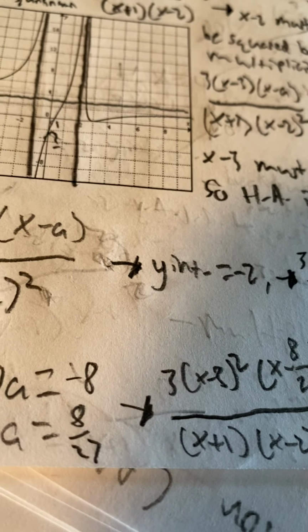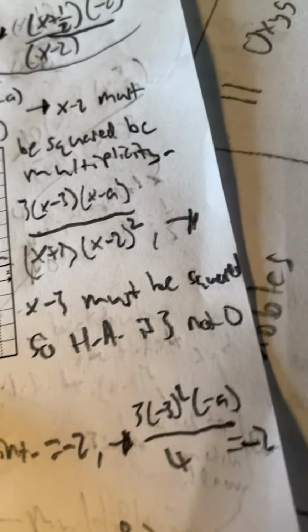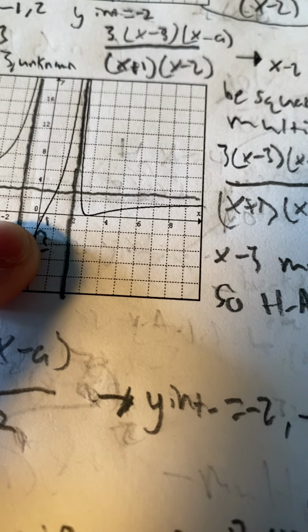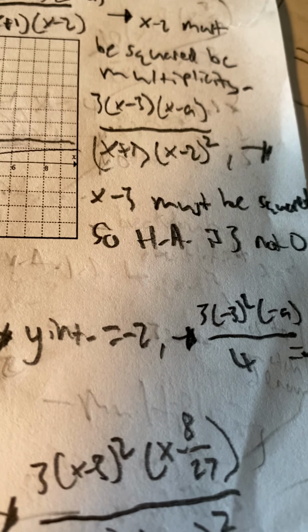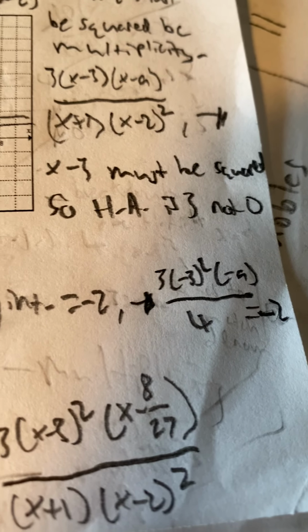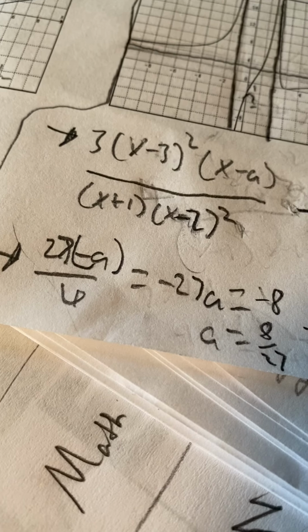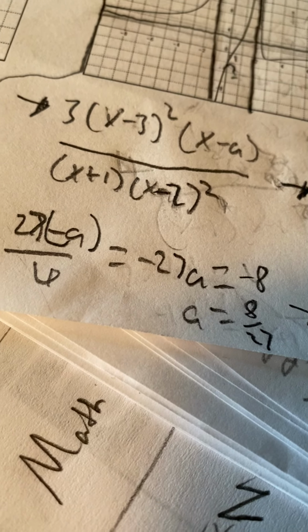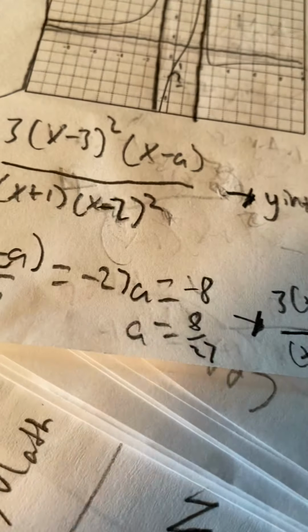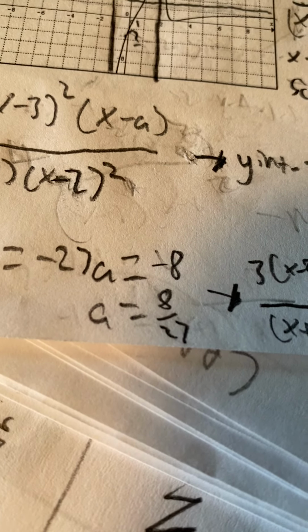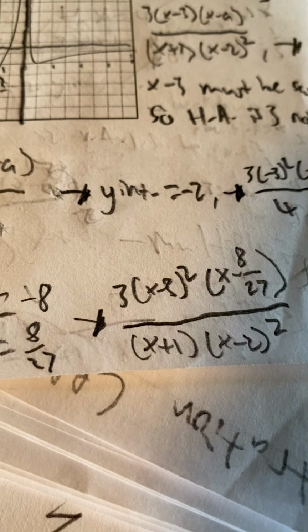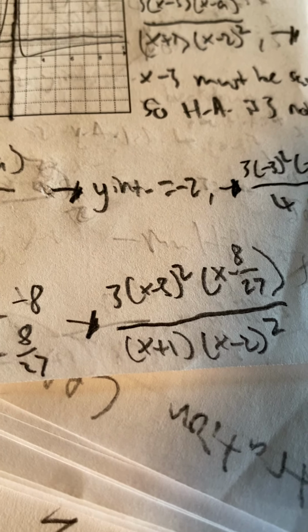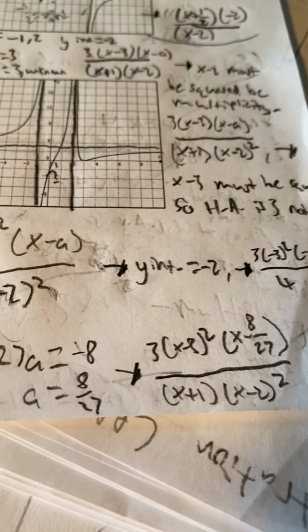And then from this, you can solve for it using the y-intercept, because you can already see that the y-intercept here equals -2. So if you set x to 0, you have 3 times -3 squared times -a over 4 equals -2. From this, 27 times -a over 4 equals -2, and then we get -27a equals -8, and a equals 8/27. And then I've solved the equation as 3 times x minus 3 squared times x minus 8/27 over x plus 1 times x minus 2 squared.